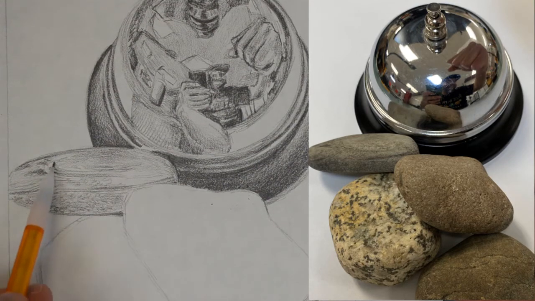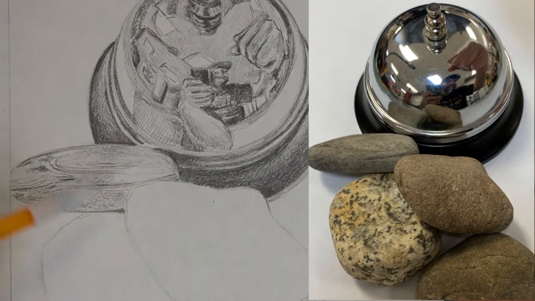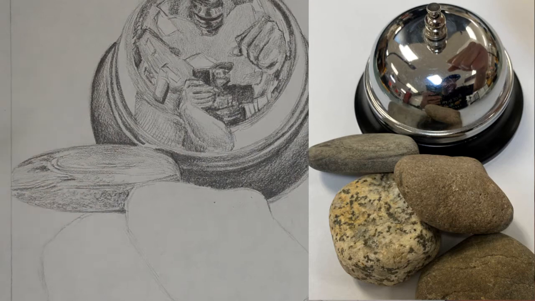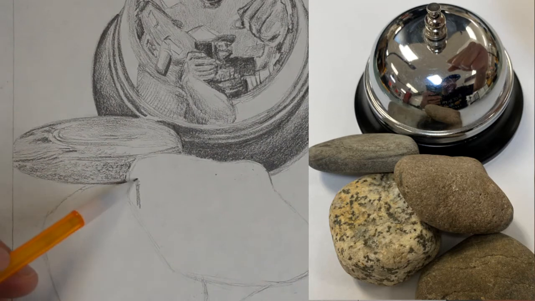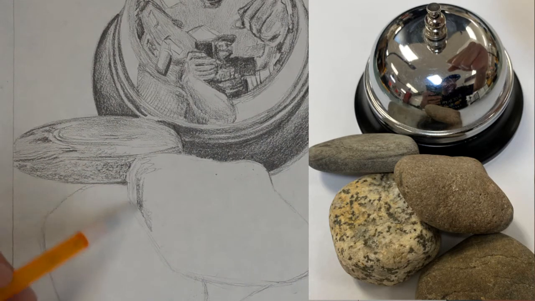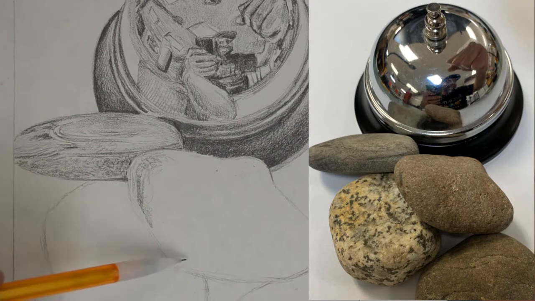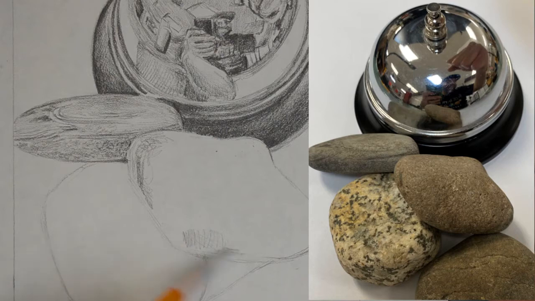Now I want to show the appropriate shading and value with marks that really sell the fact that there's a different texture involved with the rock. That's part of why I chose rocks as my subject, and because I just like rocks.